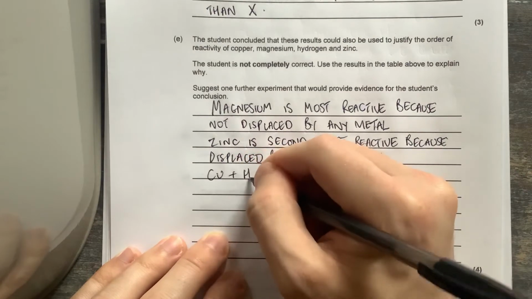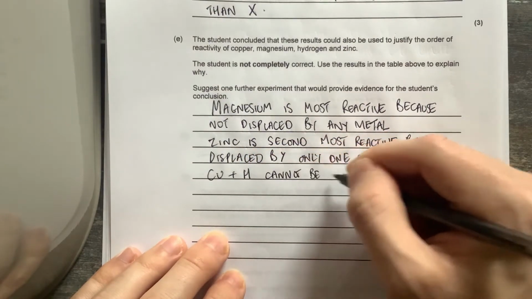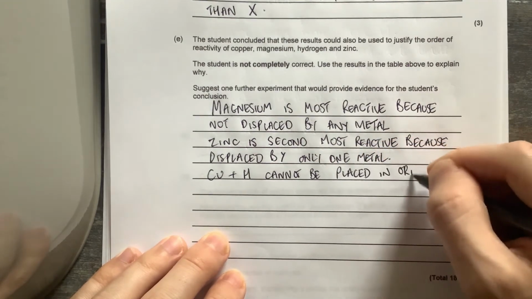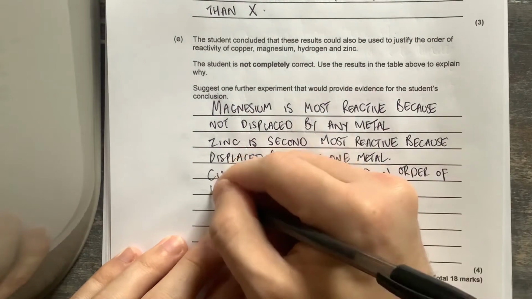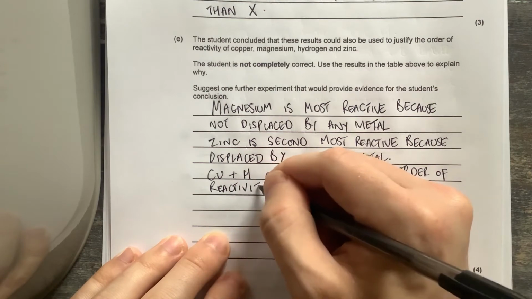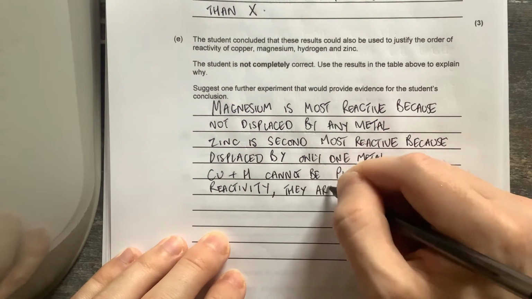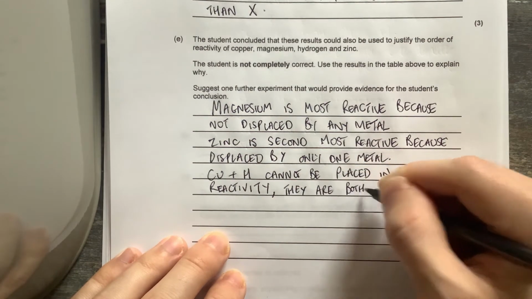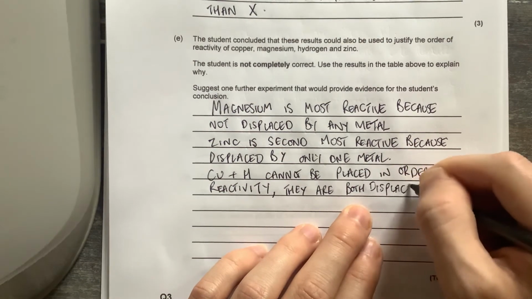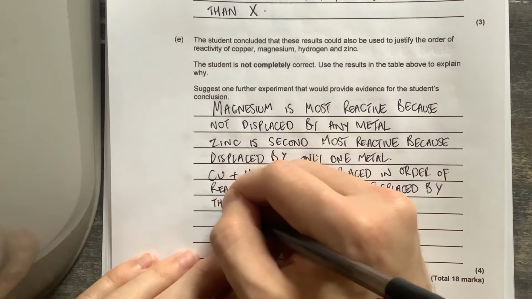Copper and hydrogen cannot be placed in order of reactivity, and that's because they are both displaced by the three metals.